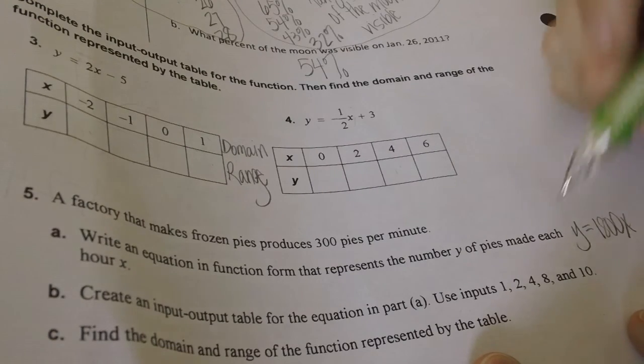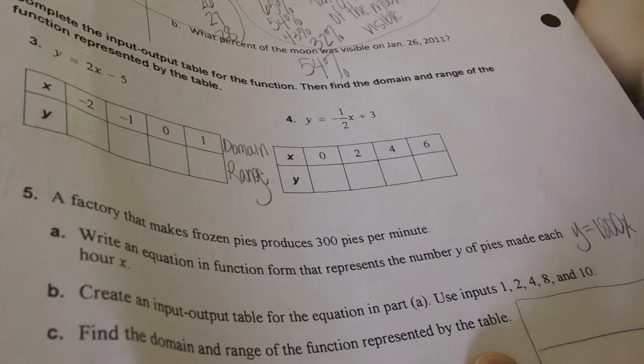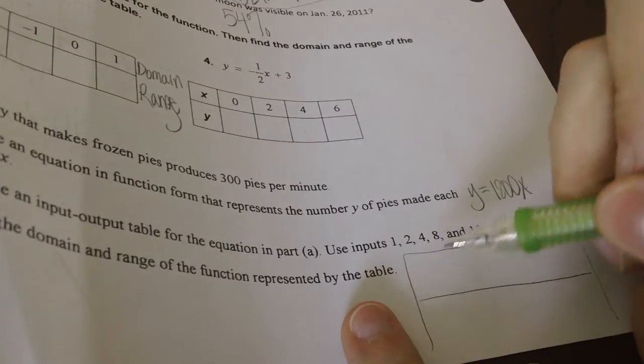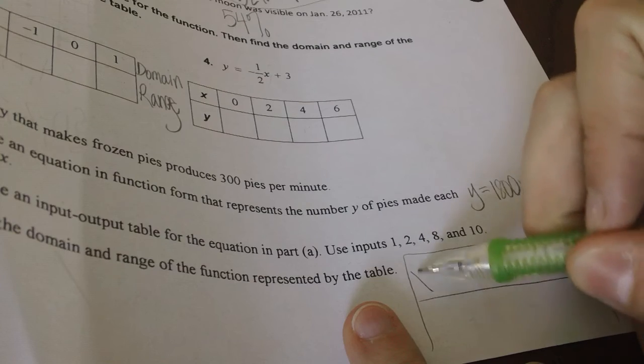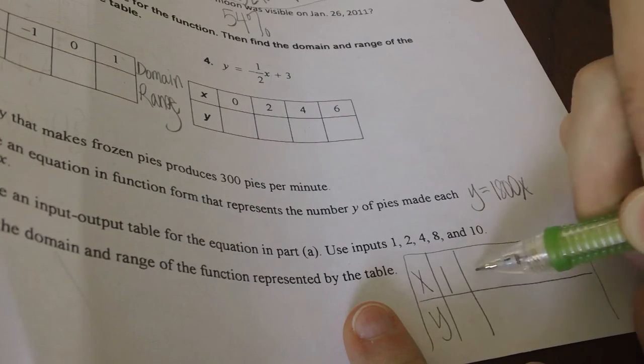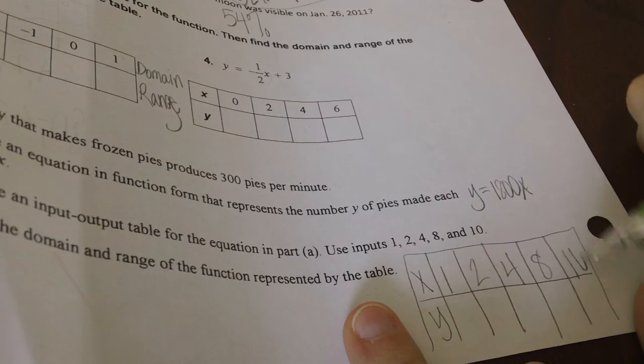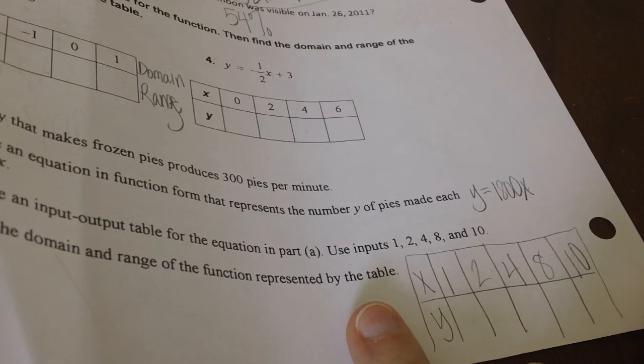And then you need to create a table where we have x's and y's. And we're going to use 1, 2, 4, 8, and 10 as our inputs. So you need to tell me then what's the domain and what's the range for your homework assignment.